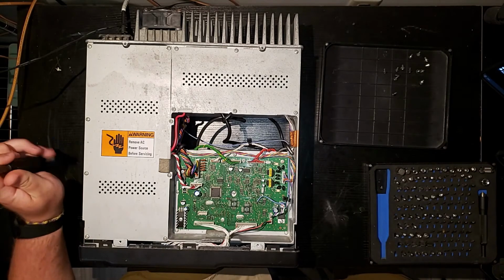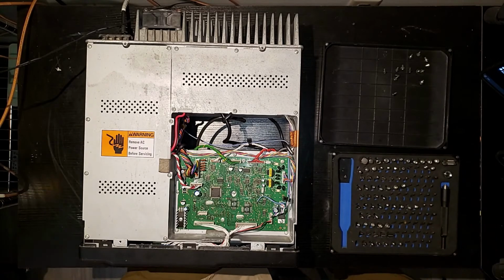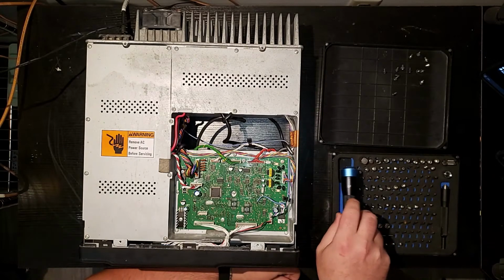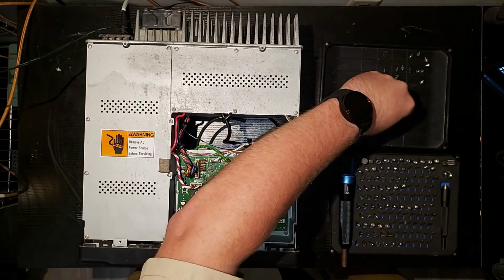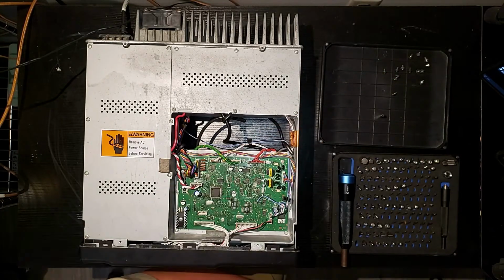Yes, I do have the big ol' iFixit kit. That's $100 worth of the best screwdriver bits money can buy. My absolute favorite tool I think that I've ever purchased. Well, I don't know. That's a pretty bold statement. I don't think that's true.